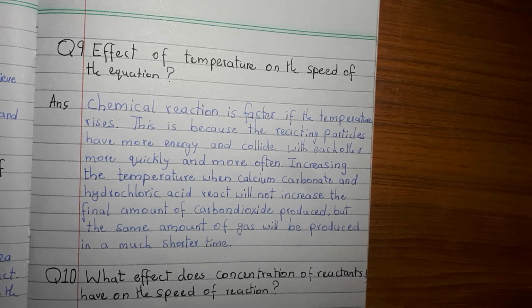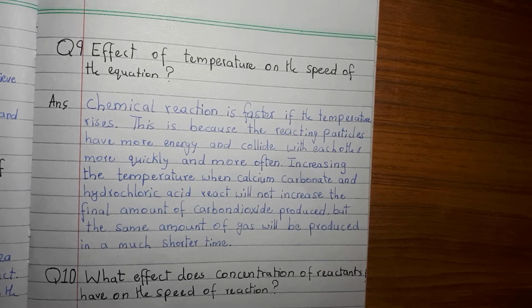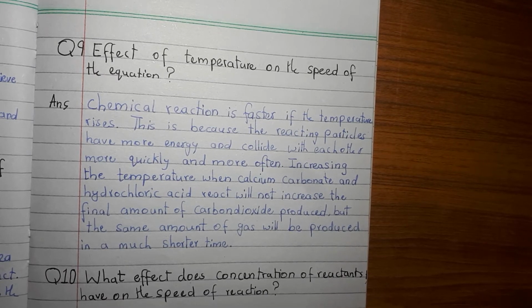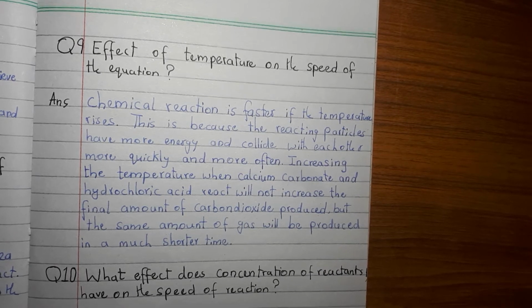Increasing the temperature when calcium carbonate and hydrochloric acid react will not increase the final amount of carbon dioxide produced, but the same amount of gas will be produced in a much shorter time.